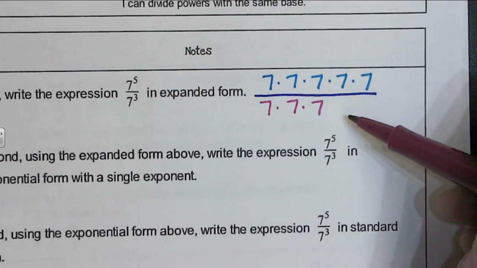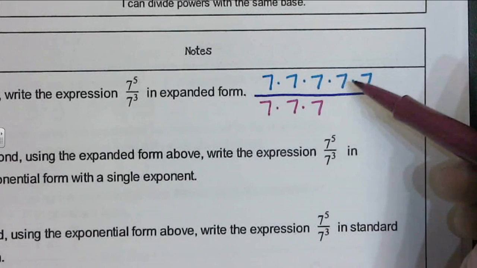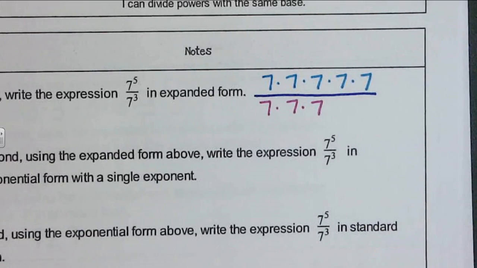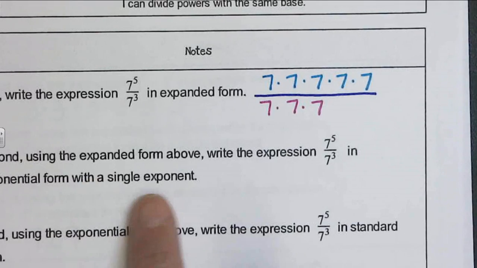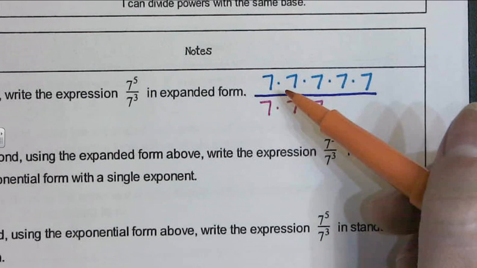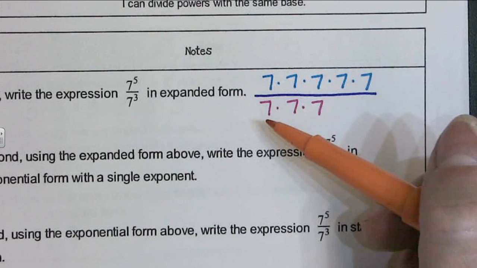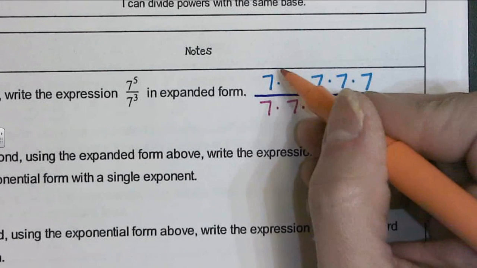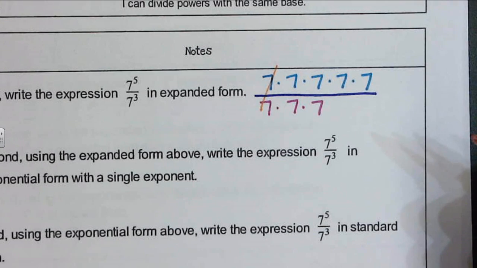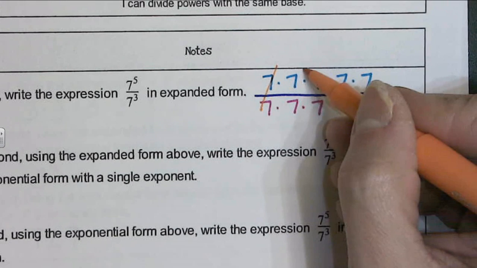Well, you might start to notice something. When we get to the second step, it wants us to put it in exponential form with a single exponent. So right now we don't have a single exponent. We need to get there. I notice that if I have a 7 divided by a 7, I get the value of 1. So these more or less just cancel each other out. Then I have another one that cancels out, because 7 divided by 7 is 1. And then I see that I have another one, which is 7 divided by 7, which will get me 1.